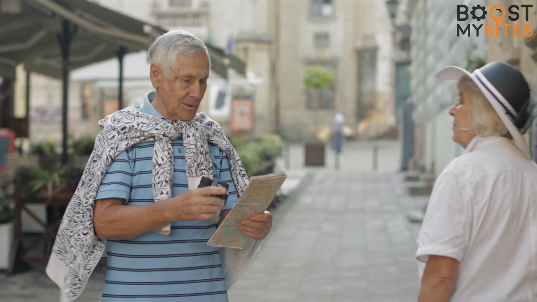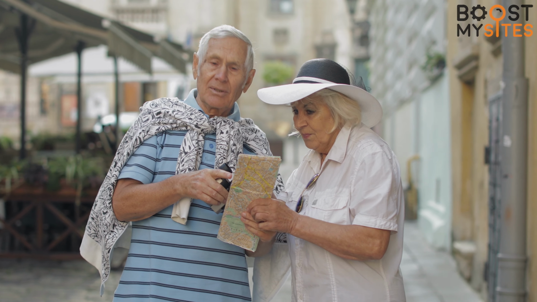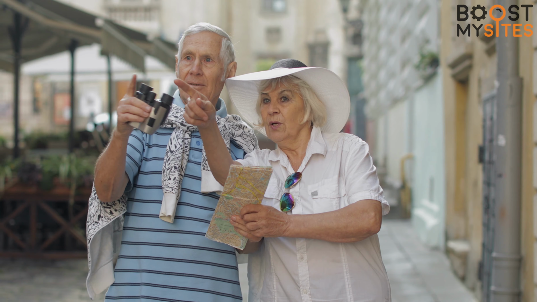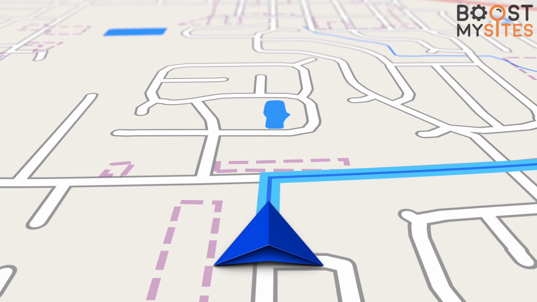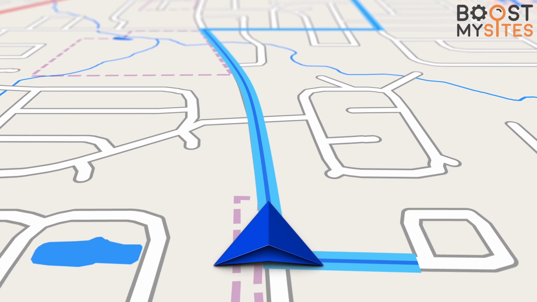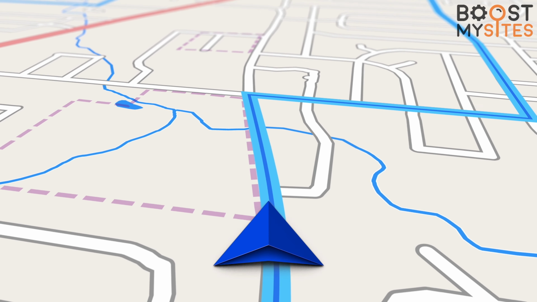When was the last time you stopped and asked someone to give you directions? Probably that was quite some time ago. With navigation apps like Waze on smartphone, you can survive even in the middle of nowhere.